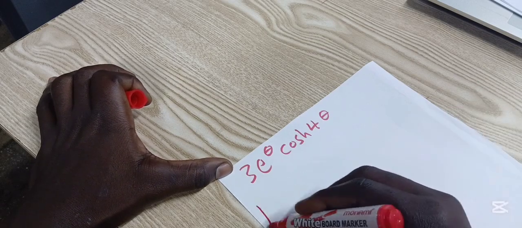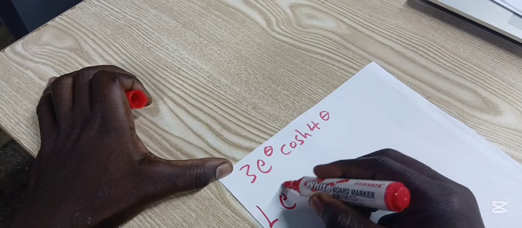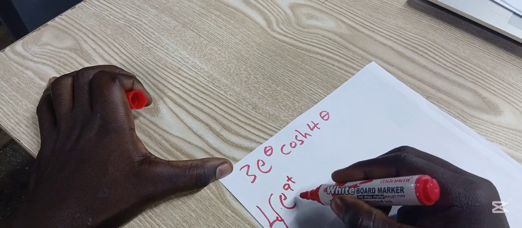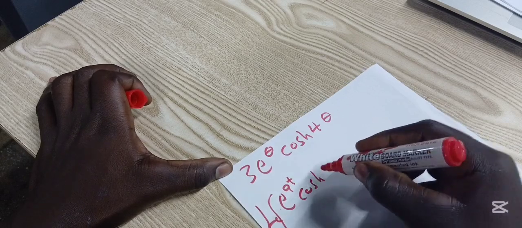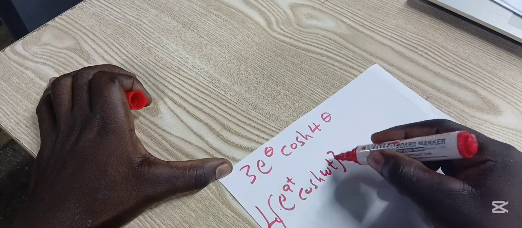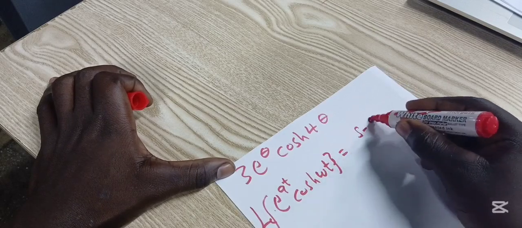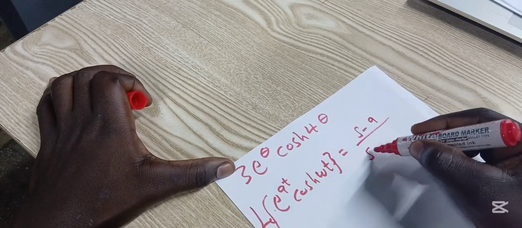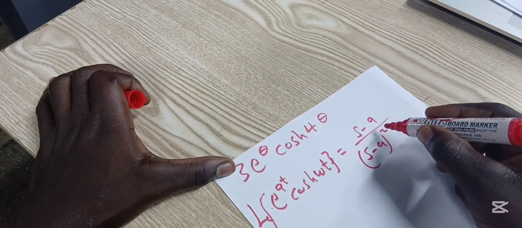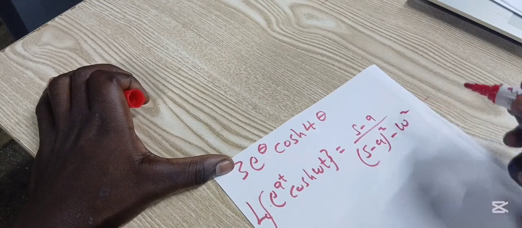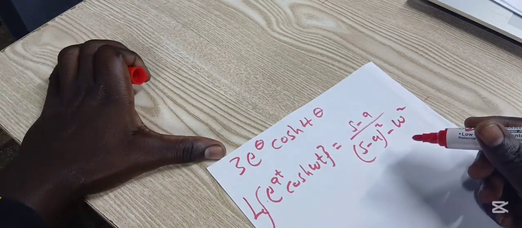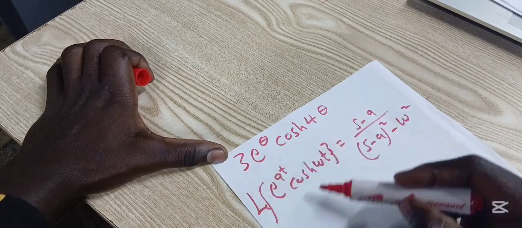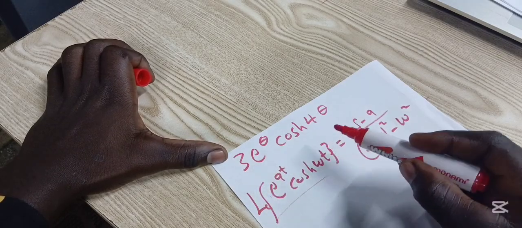The Laplace transform of e to the power at cosh wt is going to give us s minus a out of s minus a squared minus w squared. So looking at this problem, it's also in the form of this. So we are going to use this formula.